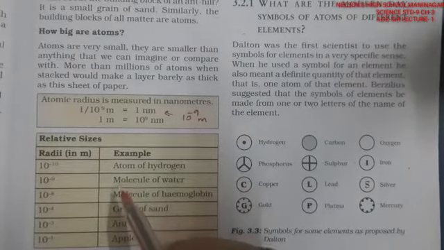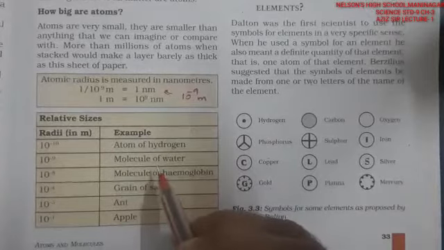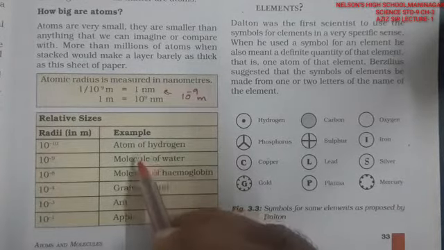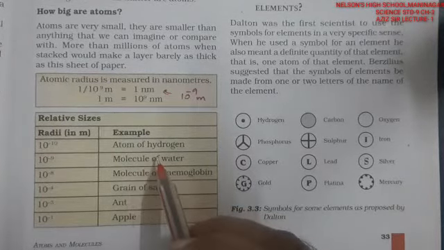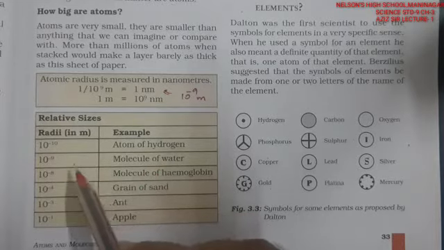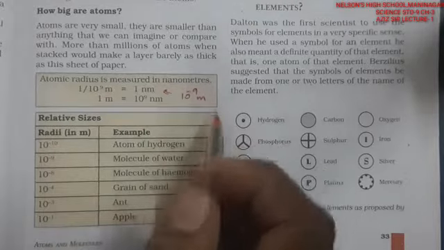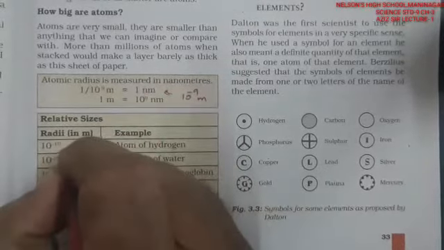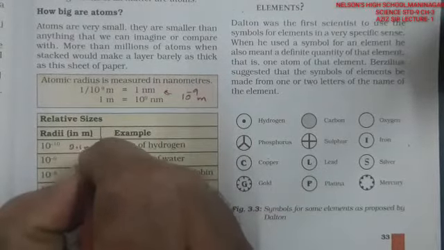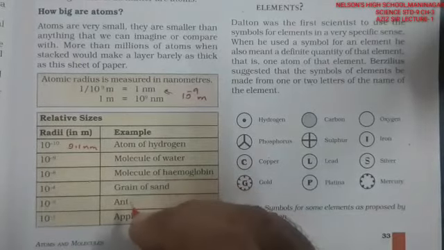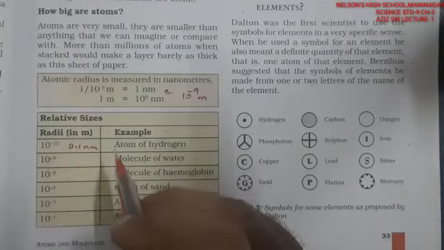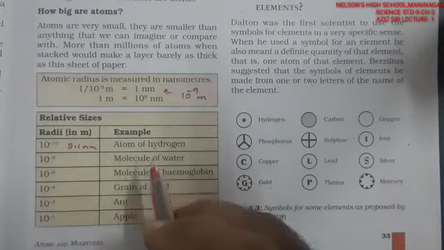You may see the sizes of different radii, like the radius of a hydrogen atom, which is the smallest atom on earth. Hydrogen's size is 10 raised to minus 10 meter, which is still smaller: 0.1 nanometer. It is not even 1 nanometer; it's a tenth part of a nanometer, which is counted in Angstrom.